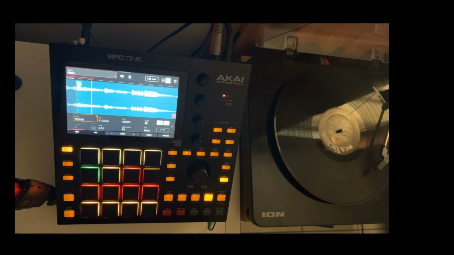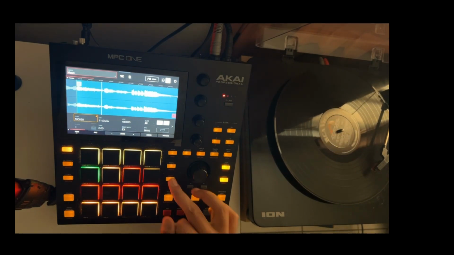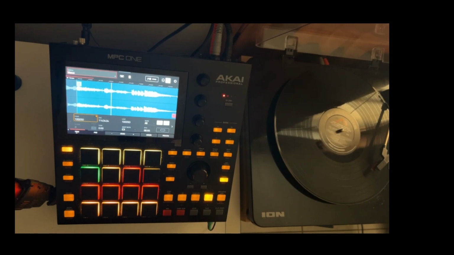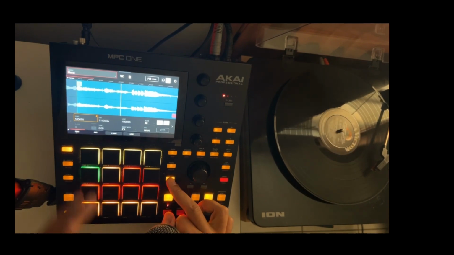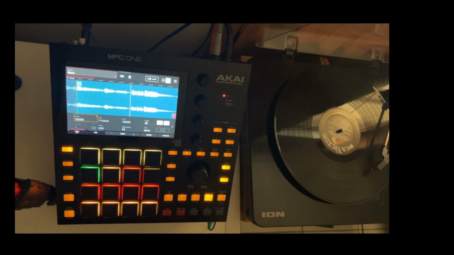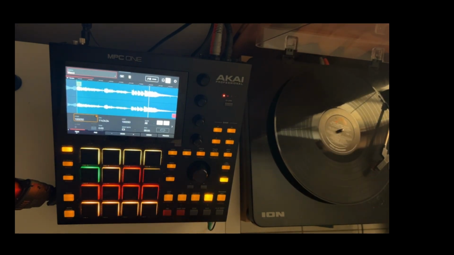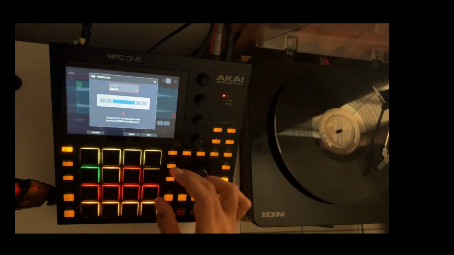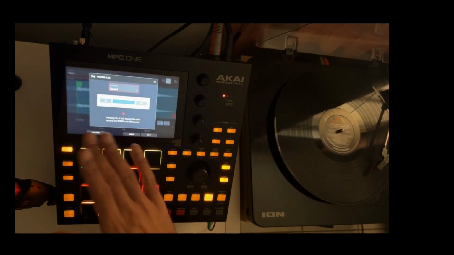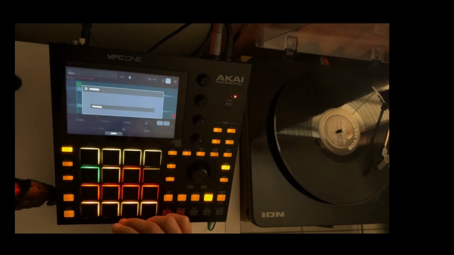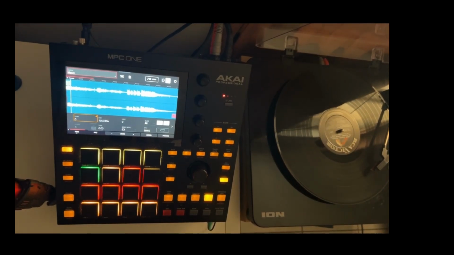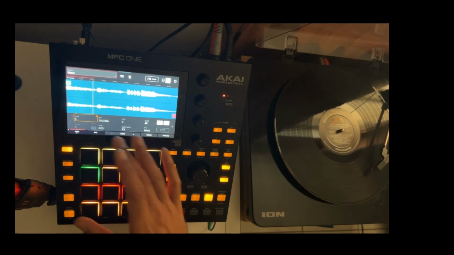Okay, I like that. Also, hold shift and select 0 snap, just to avoid too many clicks and pops as you're making your slices. So I think I like that first starting point. I'll just quickly go here to process, discard to get rid of what's before that start point. So at this point, I like where I'm starting.